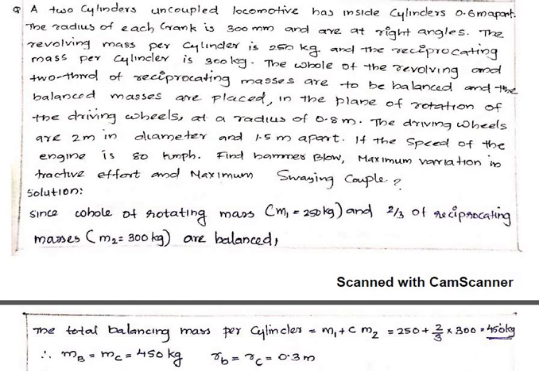Two-cylinder uncoupled locomotive engine. Cylinders are 0.6 meter apart, the radius is given as 300 mm, and both cranks are at right angles to each other. Revolving mass per cylinder, that means the mass attached to the crankshaft or imparted to the connection between connecting rod and crank, is 250 kilogram, and the reciprocating mass per cylinder is 300 kilogram.